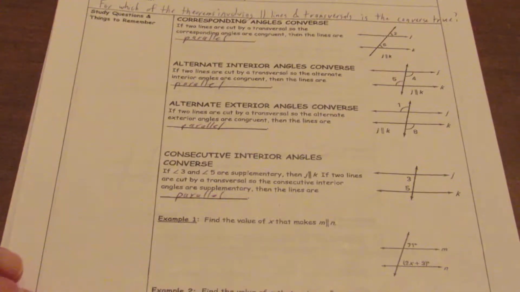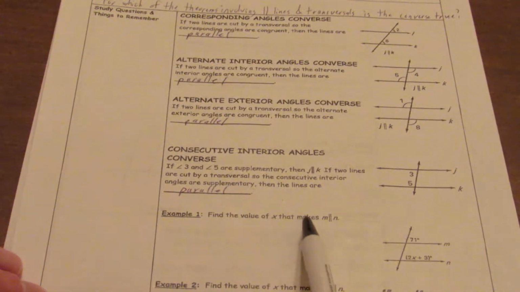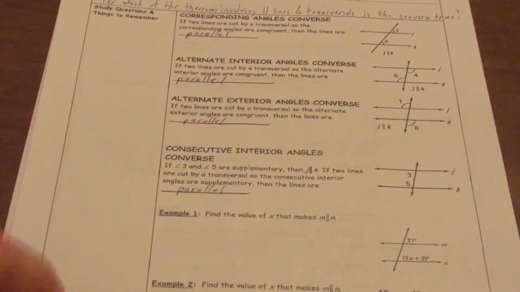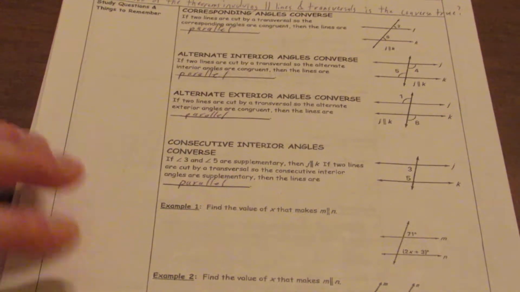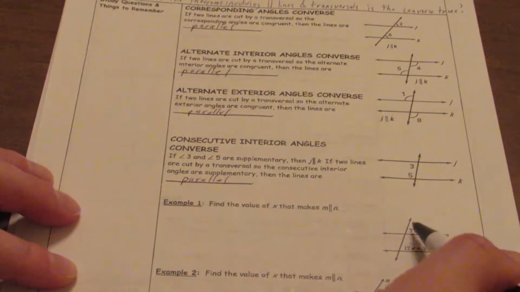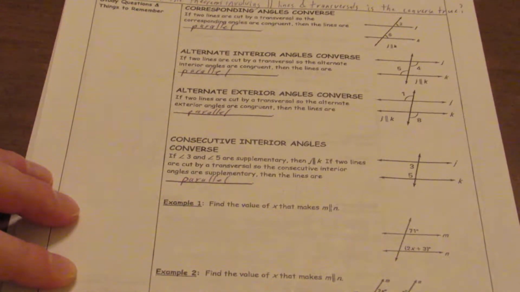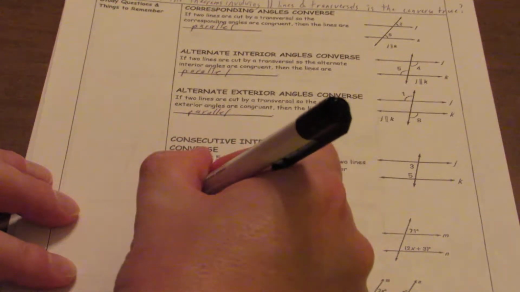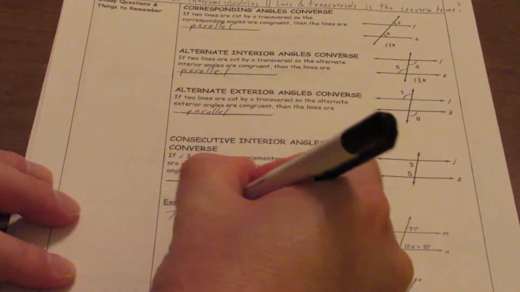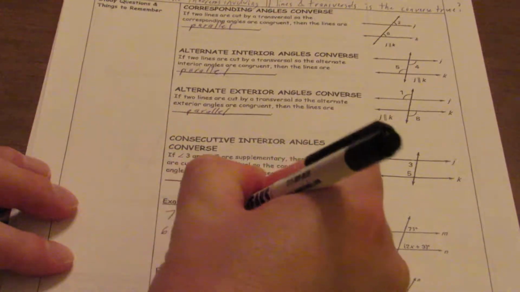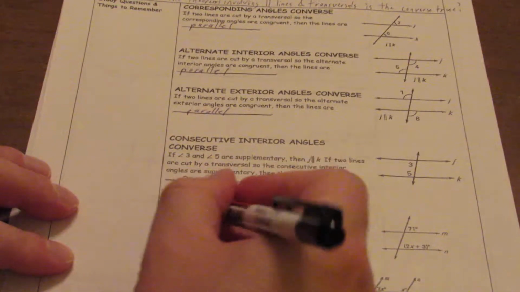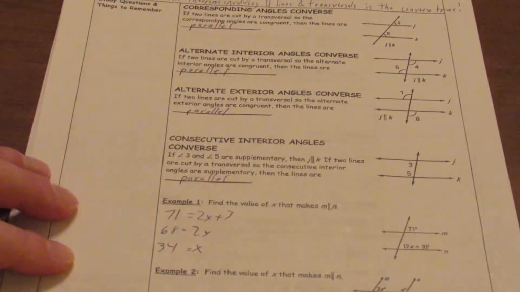So we look at example 1 here. It says find the value of x that makes m parallel to n. So in 3.2, it was saying m is parallel to n, what is x? So we're just going the opposite direction. So the setup of problems looks the same. Those two angles are corresponding angles. So for the lines to be parallel, they have to be congruent. So 71 equals 2x plus 3. So 68 equals 2x. And x is 34.